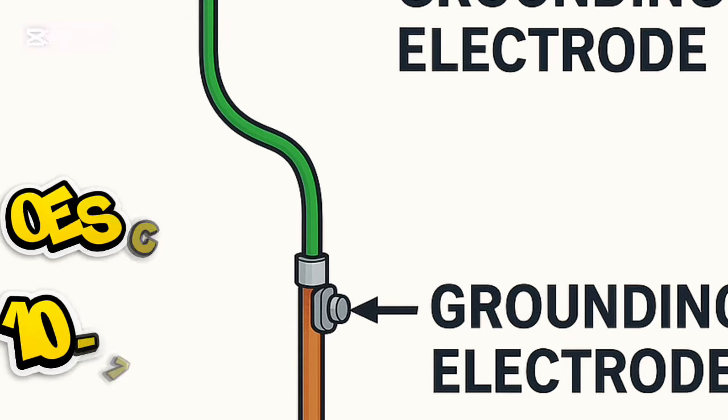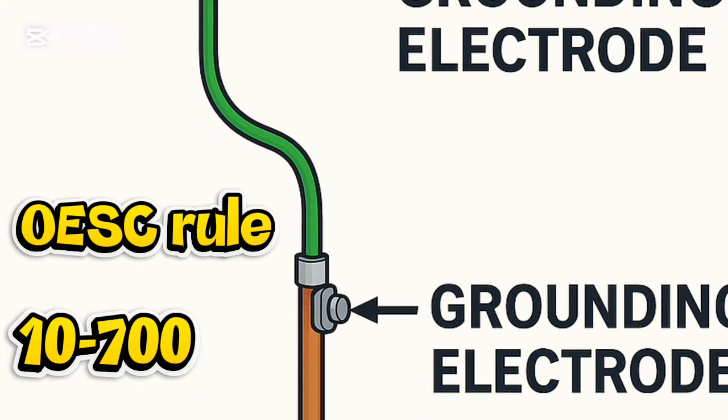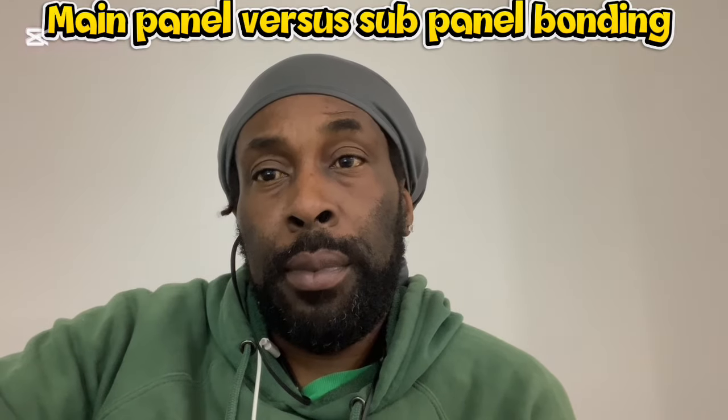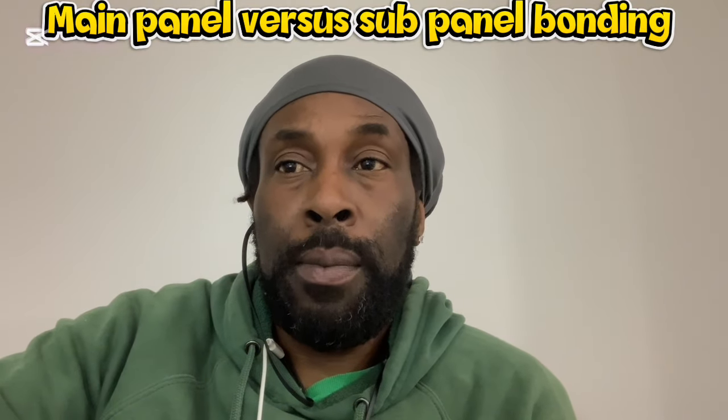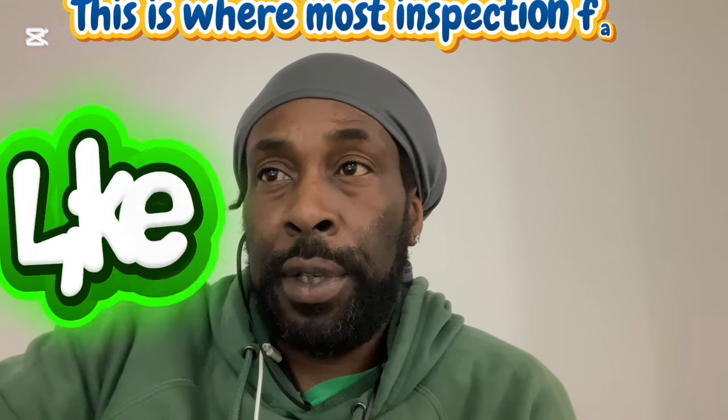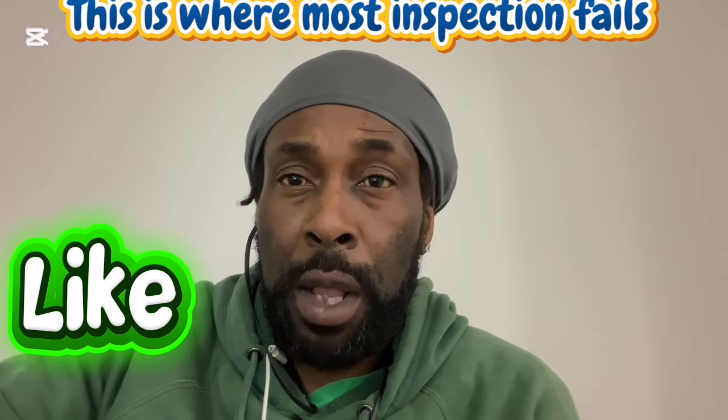OESC reference Rule 10-700/10-702. Main panel versus sub-panel bonding. This is where most people fail inspection, at the main service disconnect.